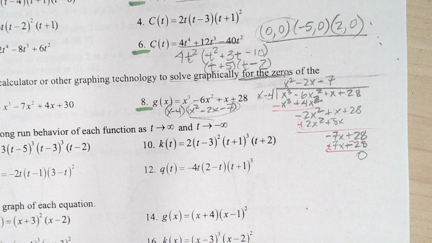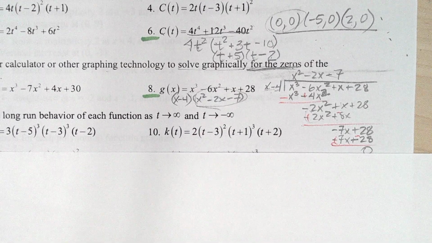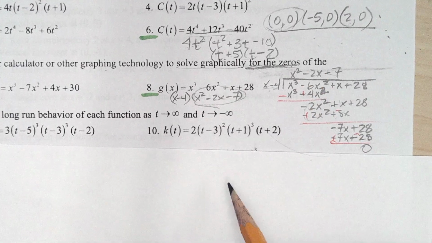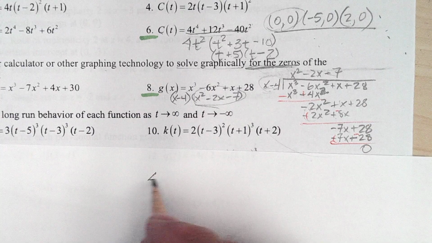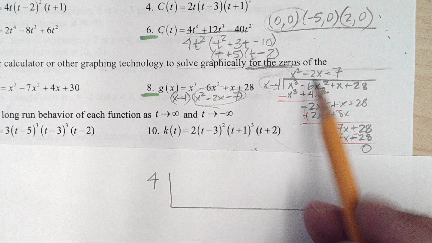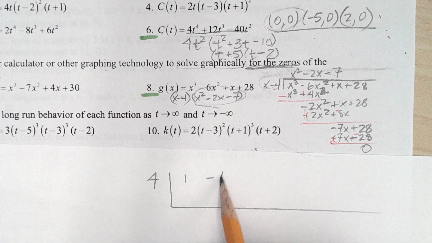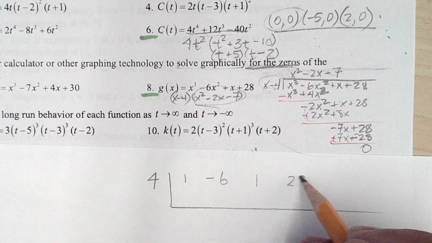Now, the other thing, the reason I did the long division is because I want you to see how to do synthetic division. There's a shortcut to this. What makes this be 0 is 4. And we're dividing it into 1x to the third, -6x squared, 1x, 28.